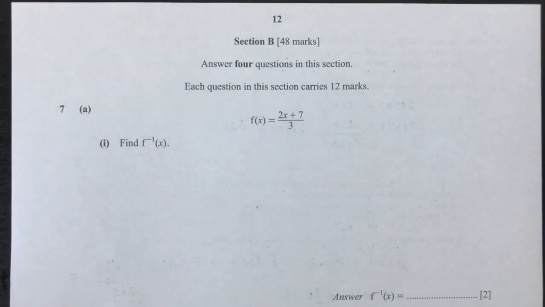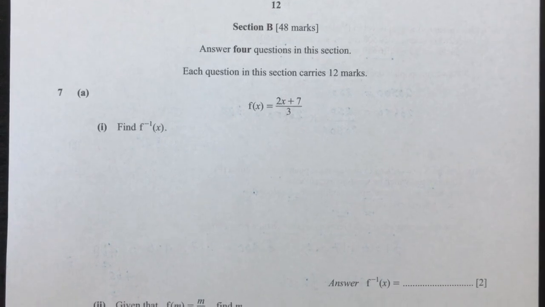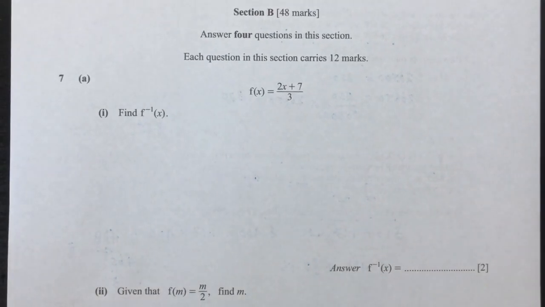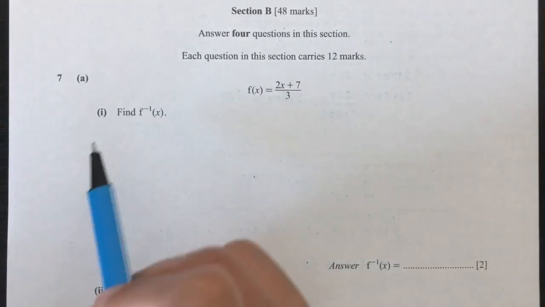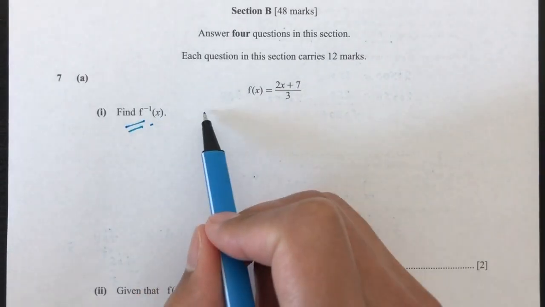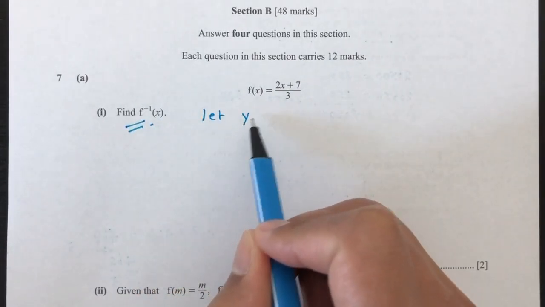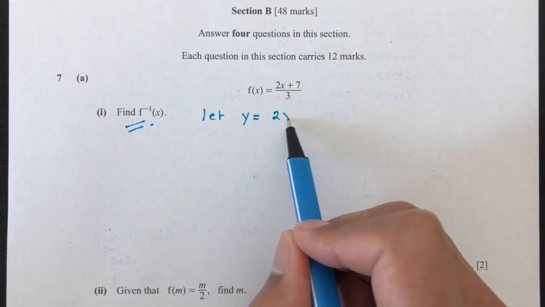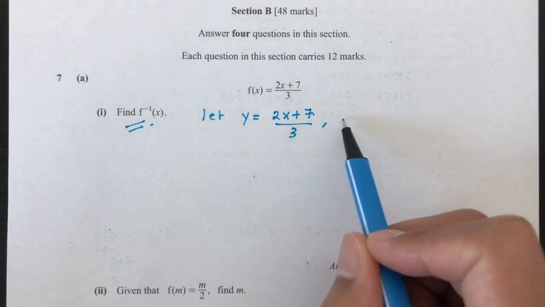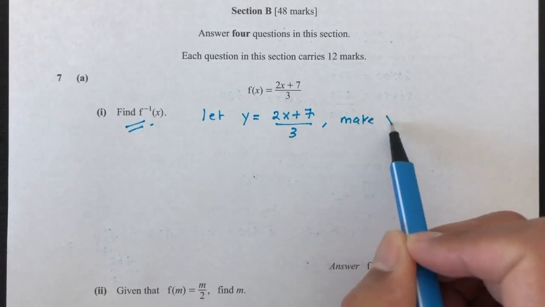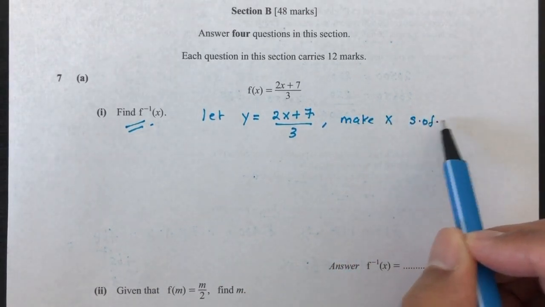Let's move on to question number 7. Answer 4 questions in this section, but of course we will do all the questions. That's not a problem. Part 1, we have f of x equal to this function. Find the inverse of f. The first step is to let y equal f of x, which is 2x plus 7 over 3. Then we have to make x the subject of the formula.